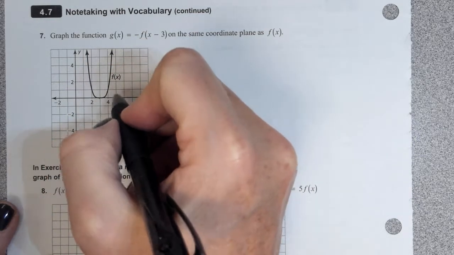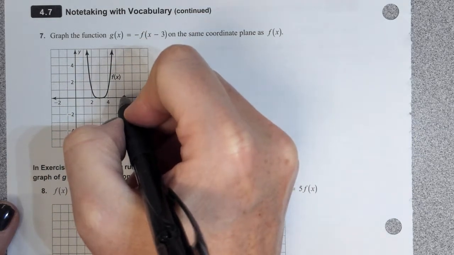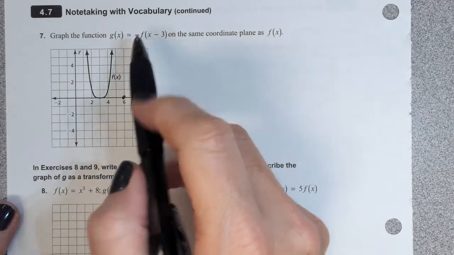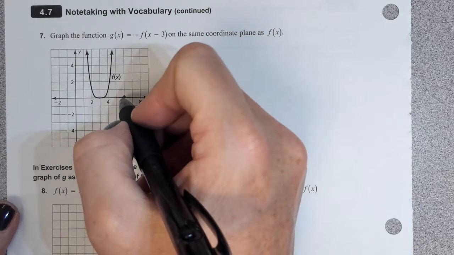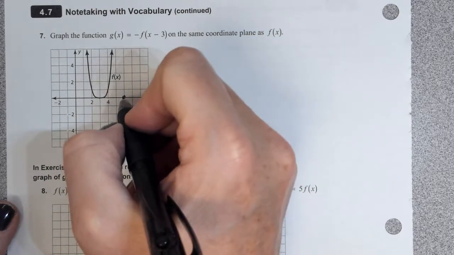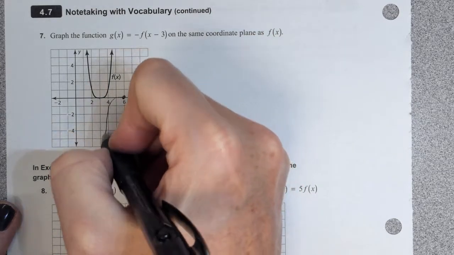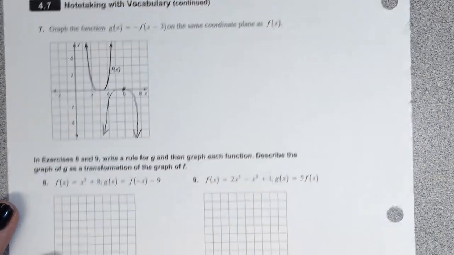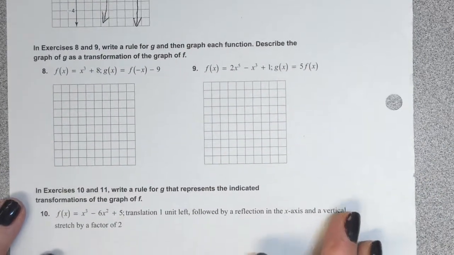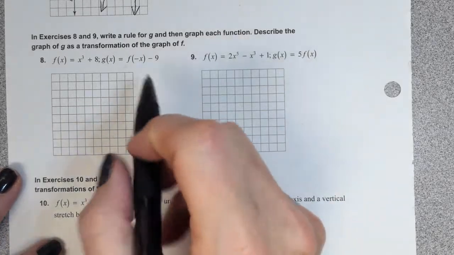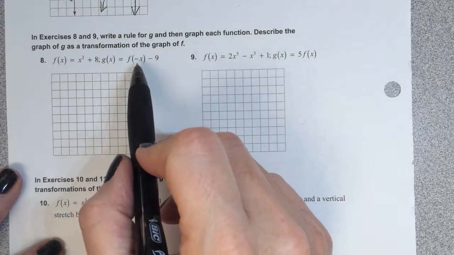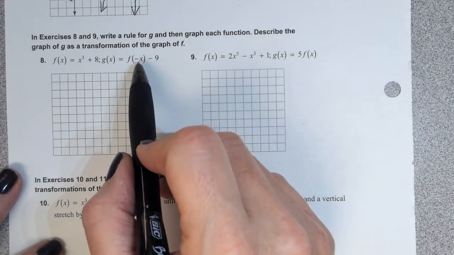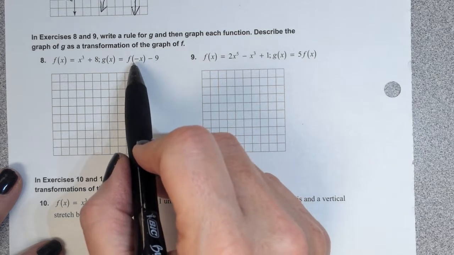So instead of this point being here, now it's going to be here. And then what does the negative out in front do to it? Flips it over what? The x-axis or y-axis? X-axis. So here we go. It's just going to look like that. All right, so all we're going to do with this is tell what would happen. We're not going to do any graphing with this kind of thing. We're just going to tell what's going to happen.